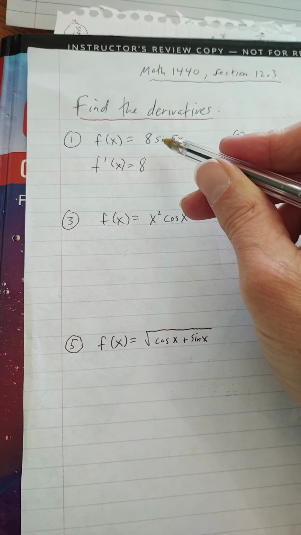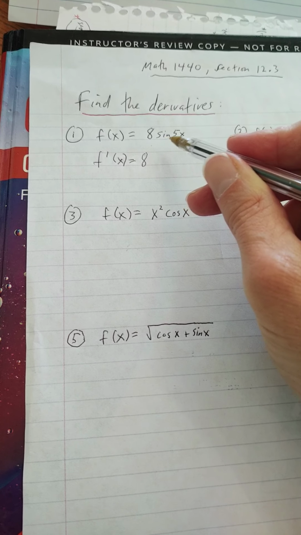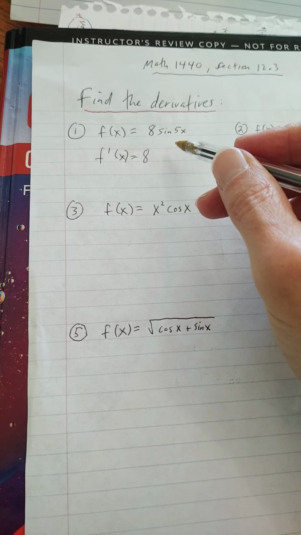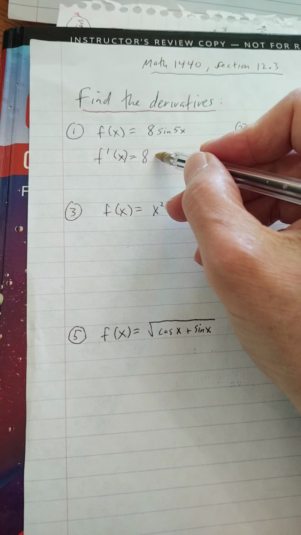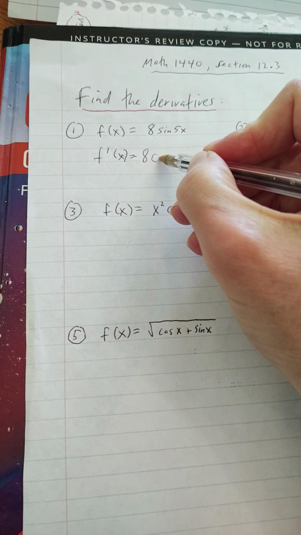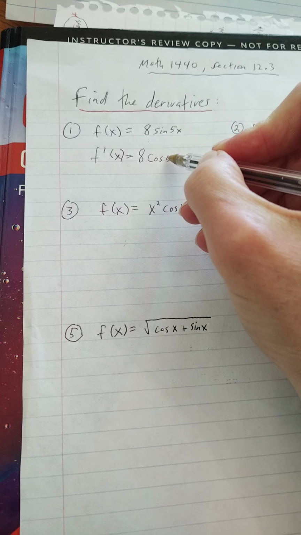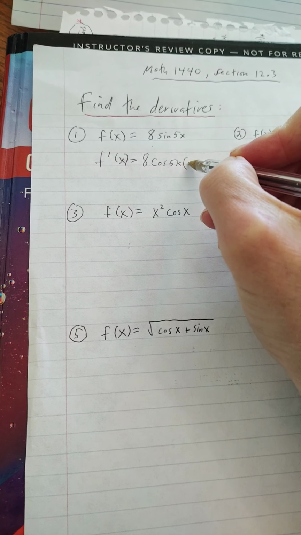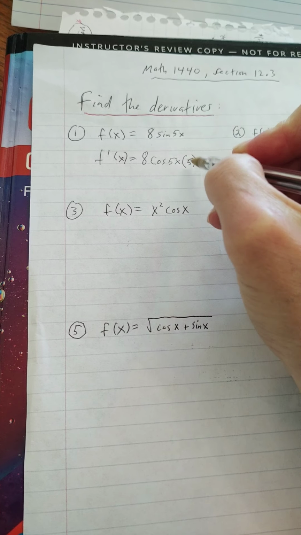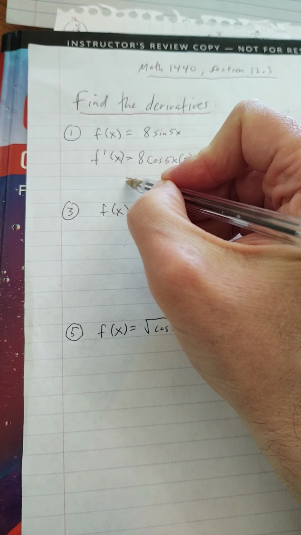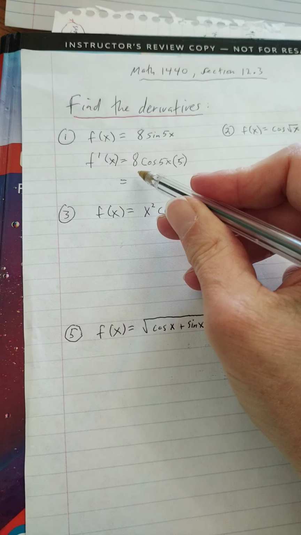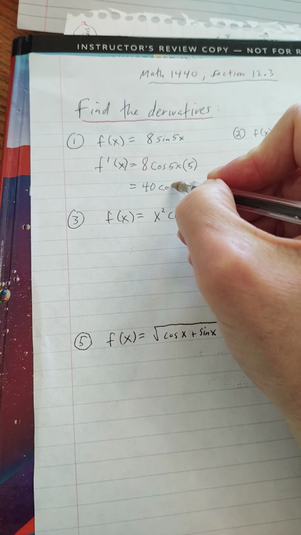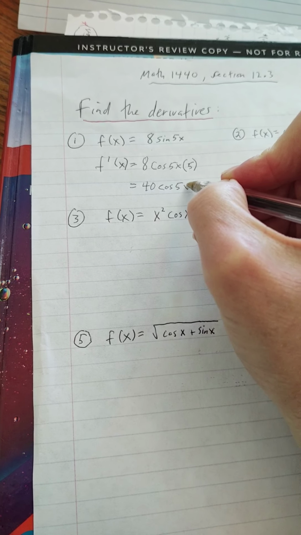So the derivative of the sine of an angle is the cosine of the angle, and then by the chain rule, times the derivative of the angle. So the derivative of sine 5x is going to be cosine 5x, and then times the derivative of the 5x, which is 5. Simplifying, I get f prime of x is going to equal the 5 times the 8 is 40, times the cosine of 5x.